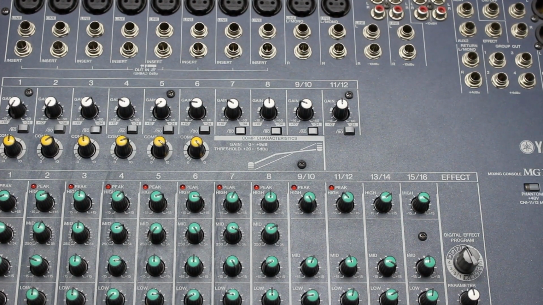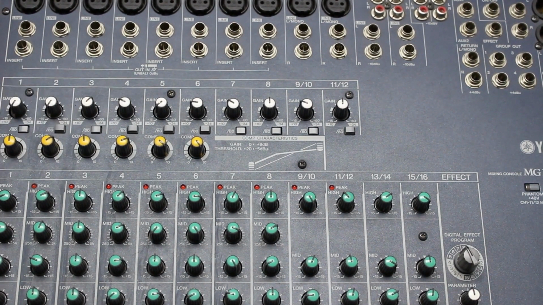So in this mixer, when I engage that 80 Hz, it means that anything that is lower than 80 Hz will not pass through that channel.